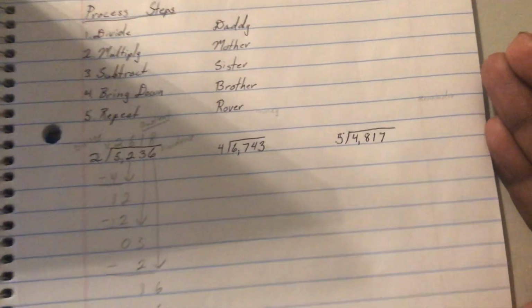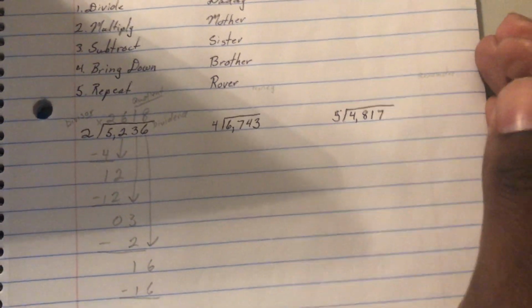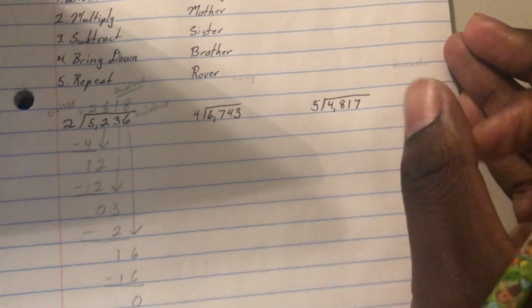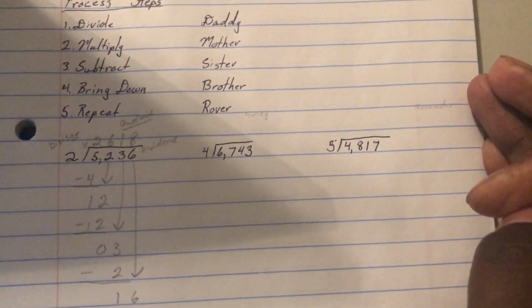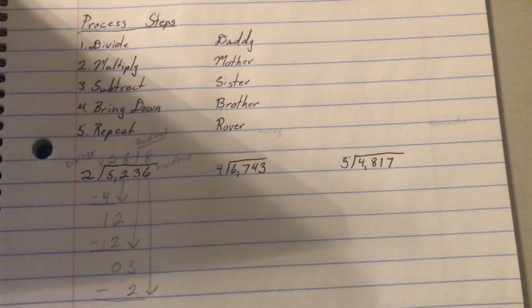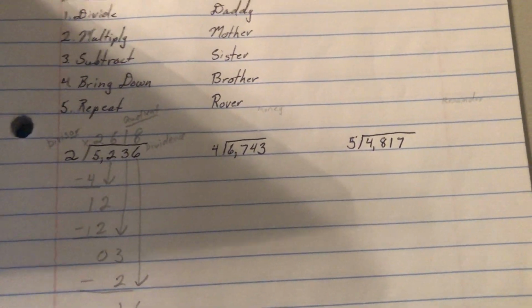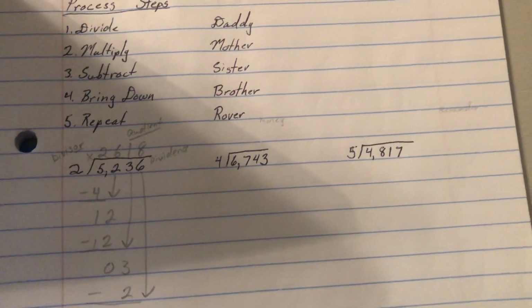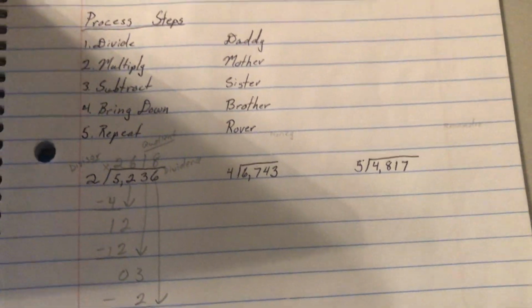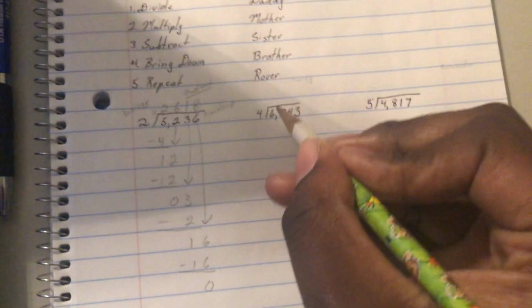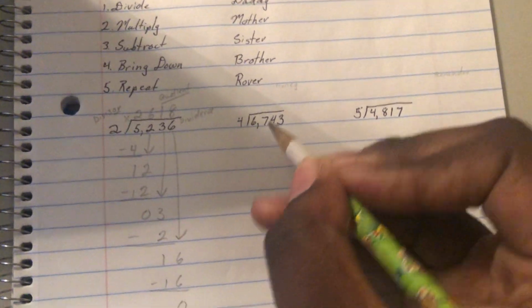Okay. Now I wanted to try another problem that's going to give you a remainder. But in this case, when you have a remainder, if you're dealing with money, you don't just put the remainder down. You add a decimal and zeros because you're going to talk about the change. All right. So let's do the same thing.